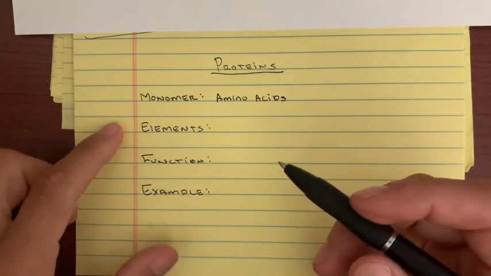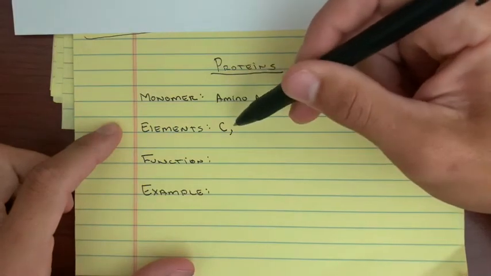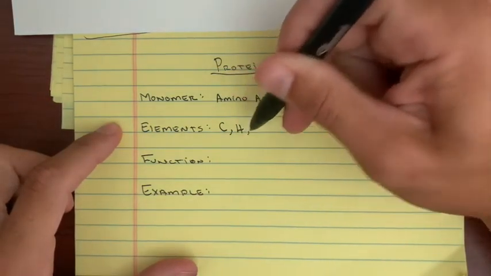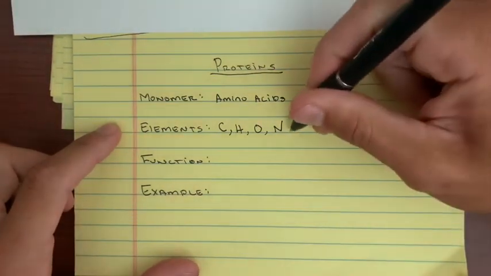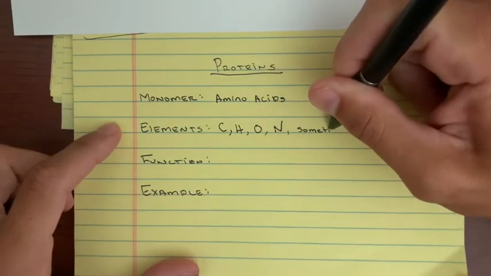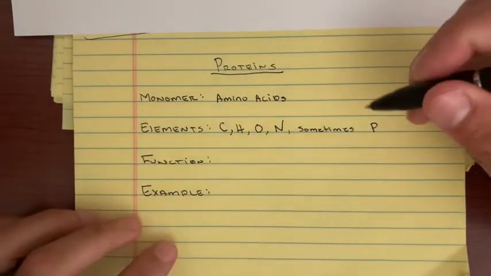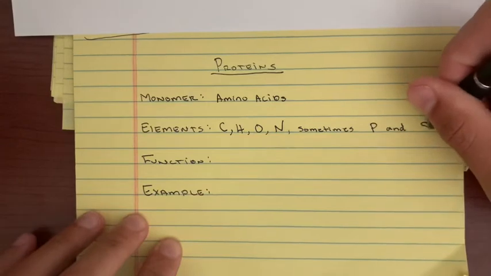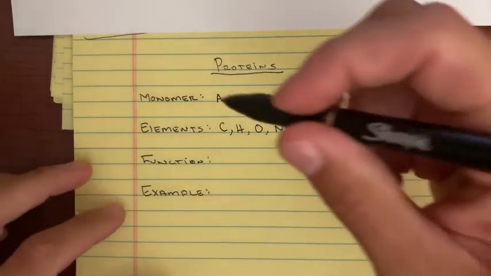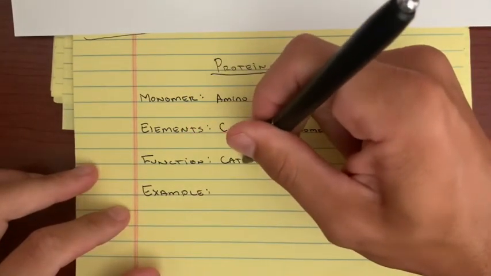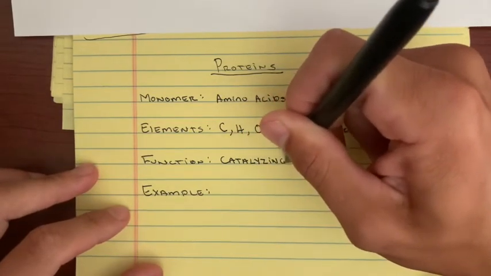So the elements it's made up of: carbon, again, we'll see that every single time, hydrogen, oxygen, nitrogen, okay? Sometimes we're gonna put over here, sometimes phosphorus and sulfur, okay? So the function of a protein is, it's a catalyst, so catalyzing reactions.